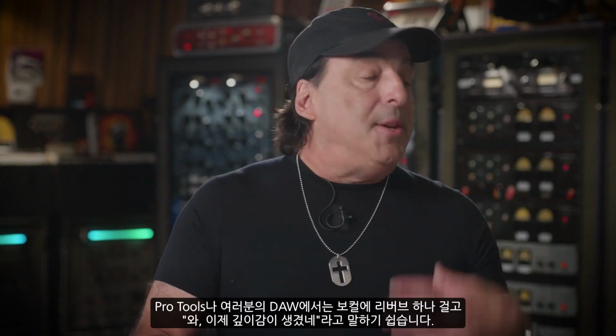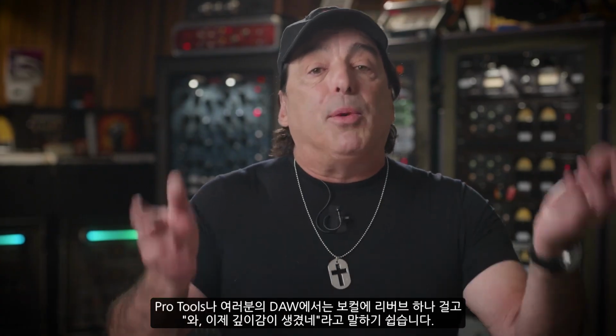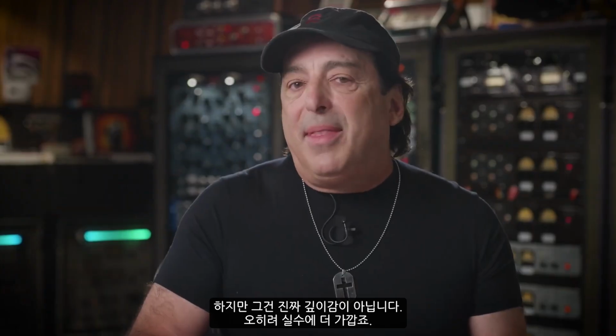In Pro Tools, in your DAW, it's easy to slap a reverb on a vocal and say, wow, I have depth. That's not really depth. That's more of a mistake, okay? Because what happens is this reverb becomes very obviously the only thing in the record that sounds different.